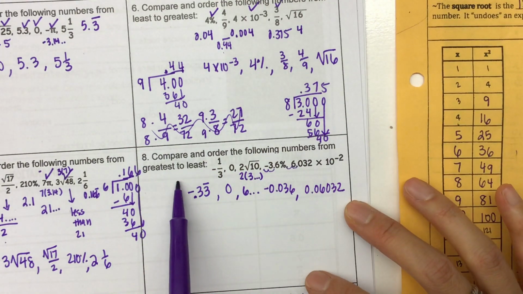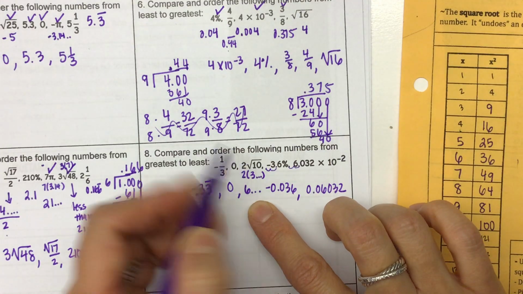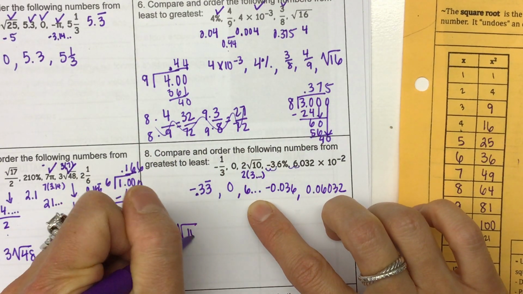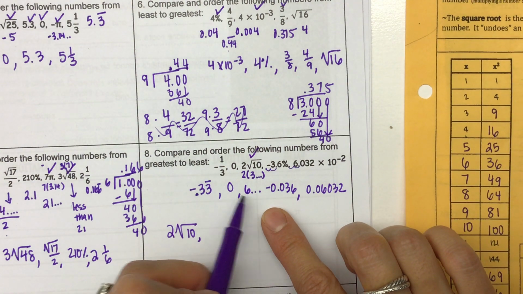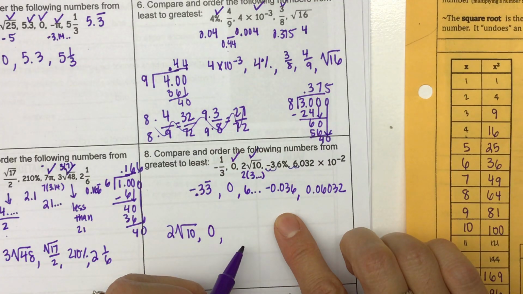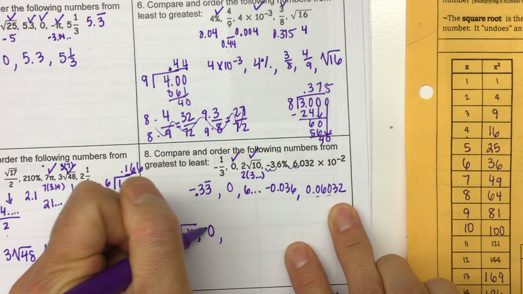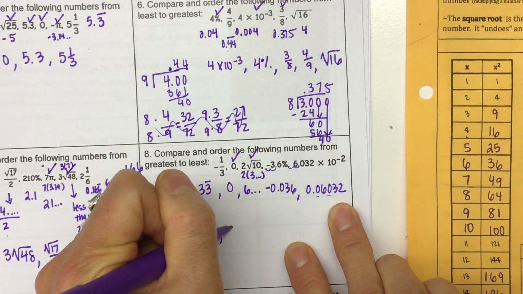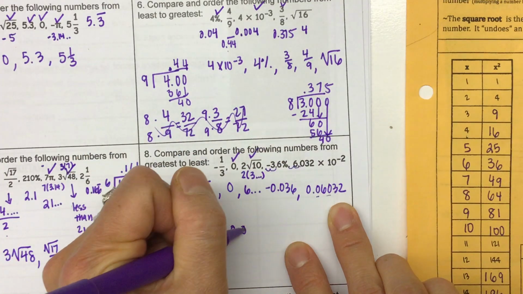We want the biggest number first. Biggest number is the 6 point something, which is this one, so 2 root 10. And then the next biggest number is the 0. Oh, sorry, it's actually this one. Oh gosh, it's this one in scientific notation.